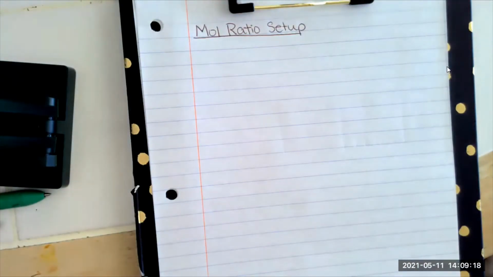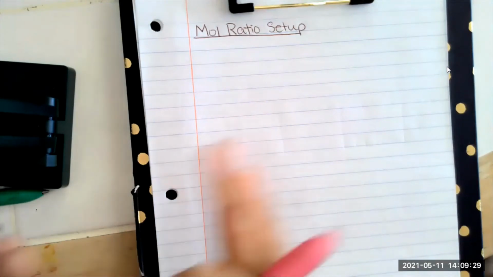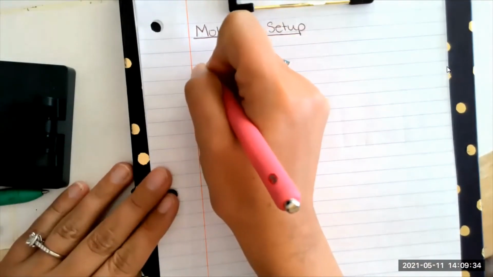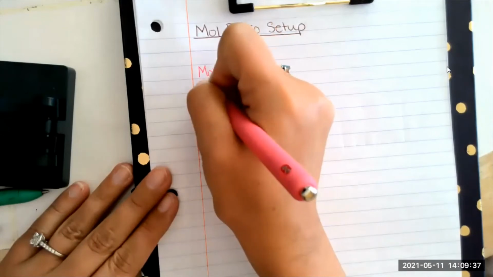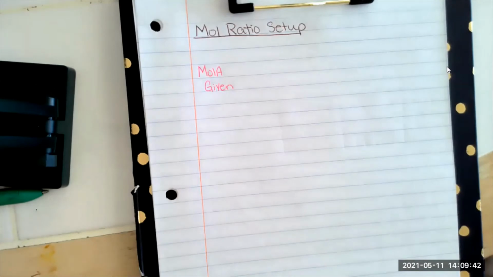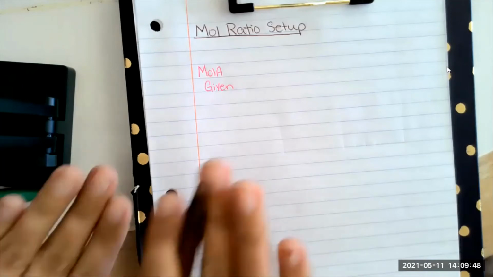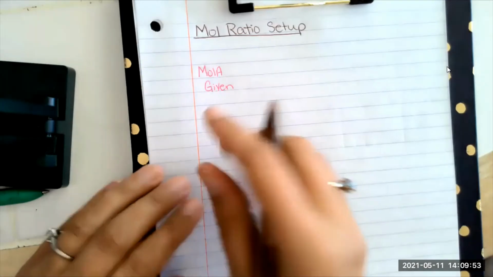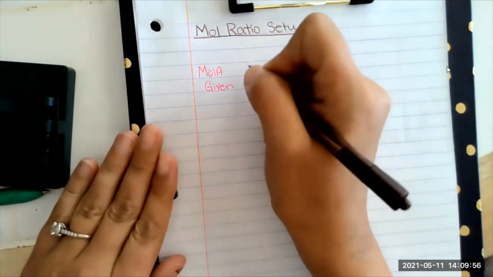Okay, let's talk about mole ratio setup, because there's a very specific way, and the really cool thing about mole ratios, it is incredibly formulaic. So mole A is always going to be what you're given. So over on the left side, you're going to write mole A given. Please note, don't ever put what you're given in your mole ratios. Your mole ratios are always to one of the compound. You have to be able to say, here's the moles for my compound versus here's the moles that I was given. So mole A given always goes outside of your mole ratio.